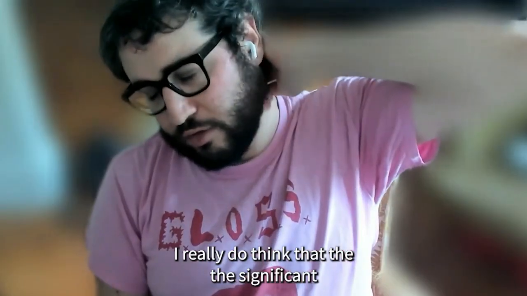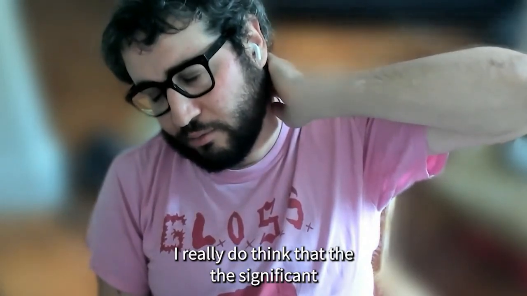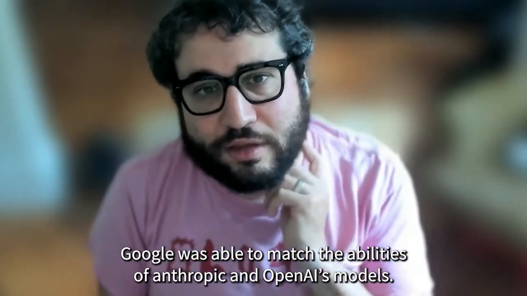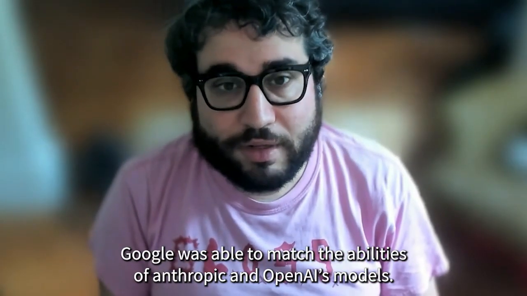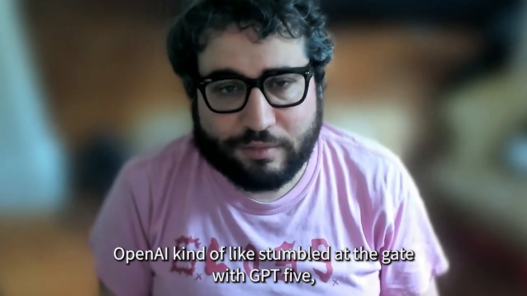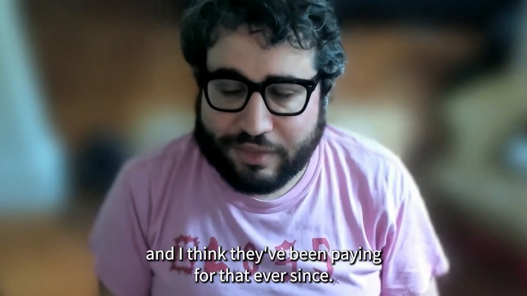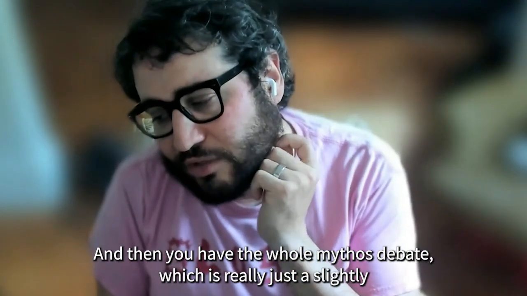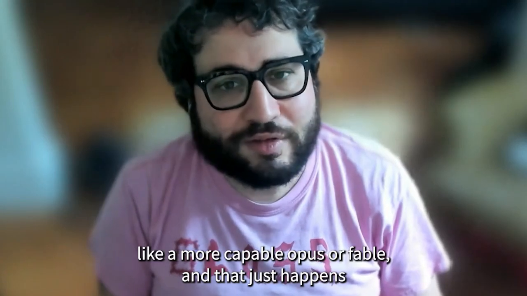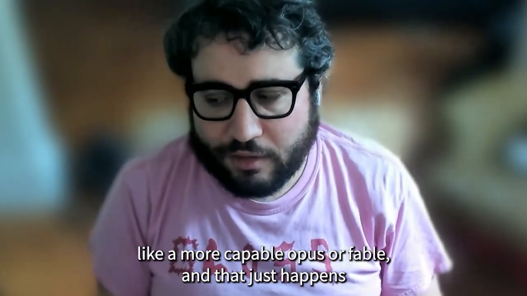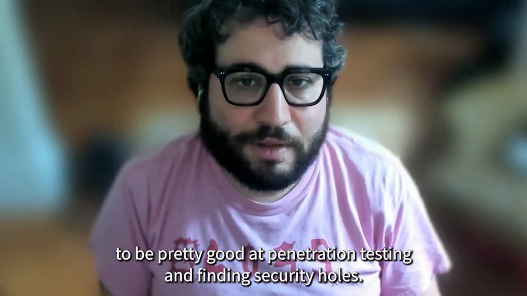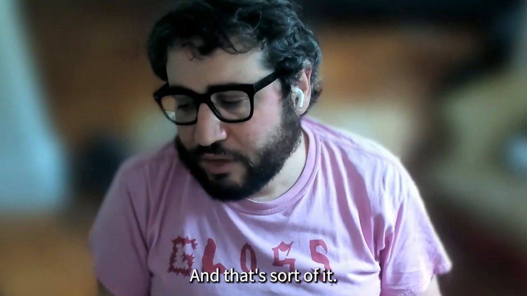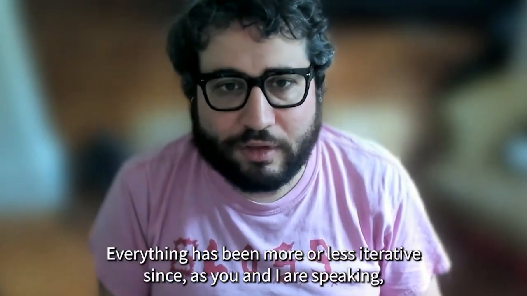I really do think that the significant things that happened in AI in the last year and a half are that Google is able to match the abilities of Anthropic and OpenAI's models. OpenAI kind of stumbled at the gate with GPT-5, and I think they've been paying for that ever since. And then you had the whole Mythos debate, which is really just a slightly more capable Opus or Fable, and that just happens to be pretty good at penetration testing and finding security holes. And that's sort of it. Everything has been more or less iterative.